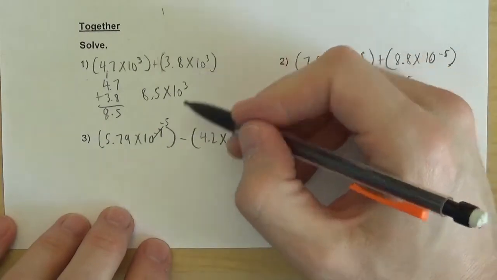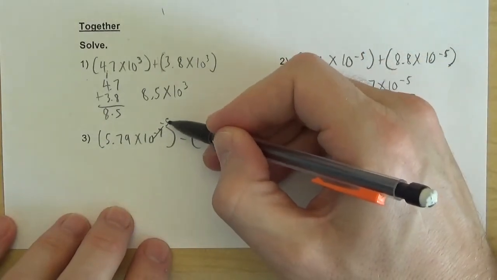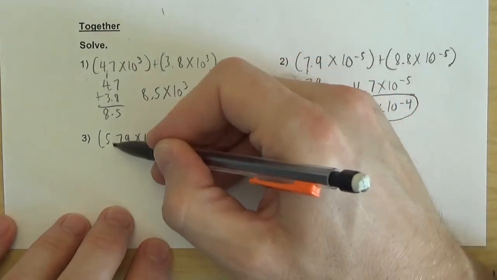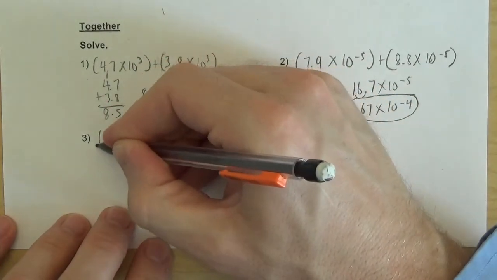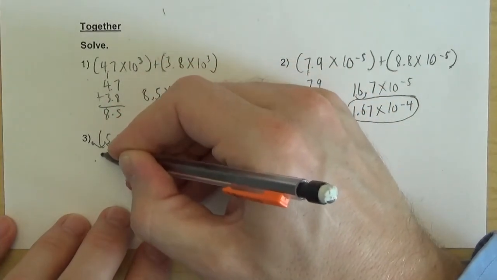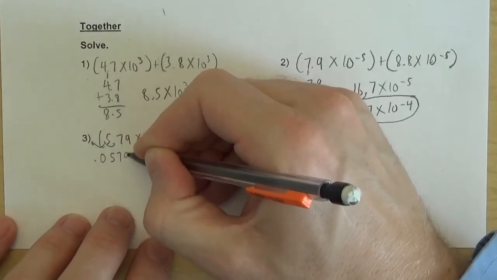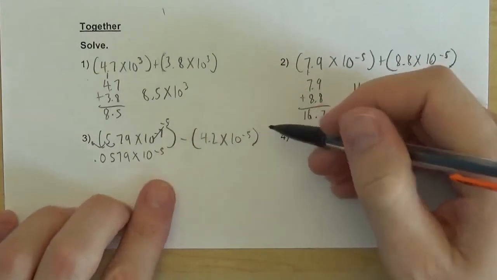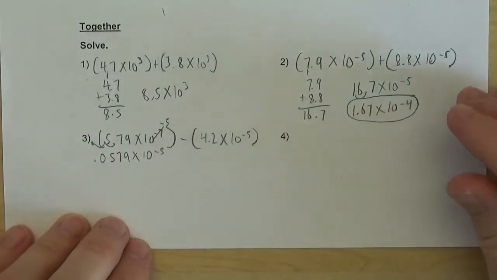But when I do that, I went from negative 7 up to negative 5. I went up 2, so I have to make this less by 2. I've got to go down 2 spaces. So it's going to be 0.0579 times 10 to the negative 5th. Now my exponents are the same, and now it's time to subtract.